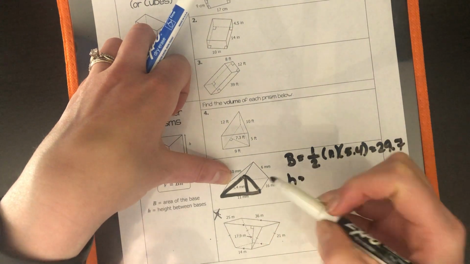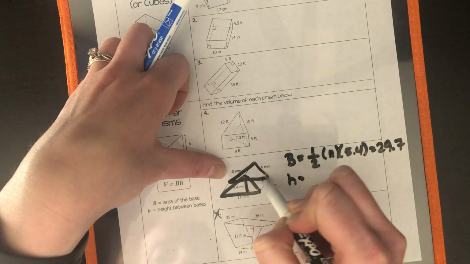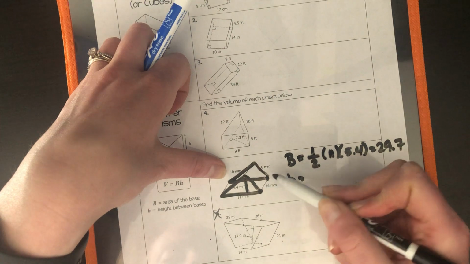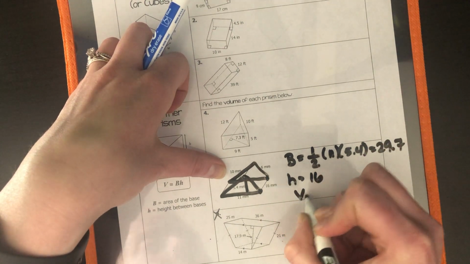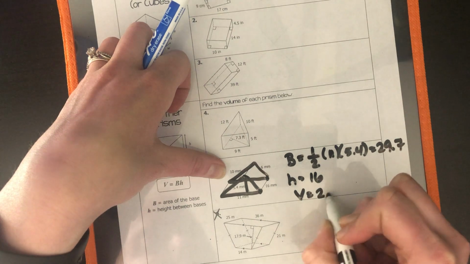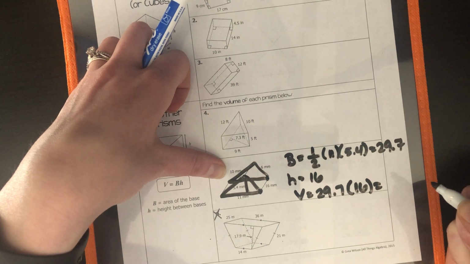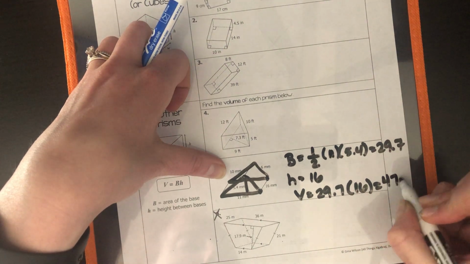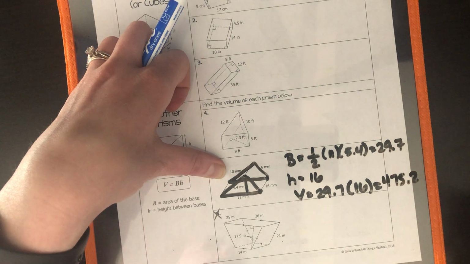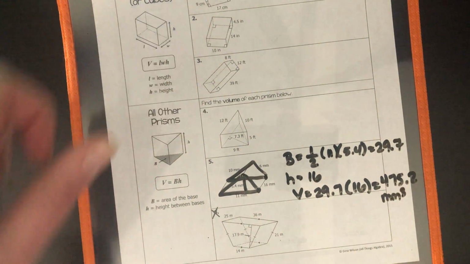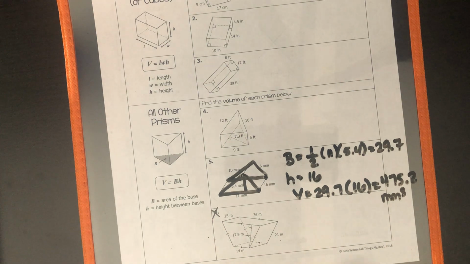The height between the 2 triangles, see right here is between the 2 triangles, is 16. So my volume is 29.7 times 16, and you should have gotten 475.2 millimeters cubed. Okay? All right, now, see if I did this one correctly.